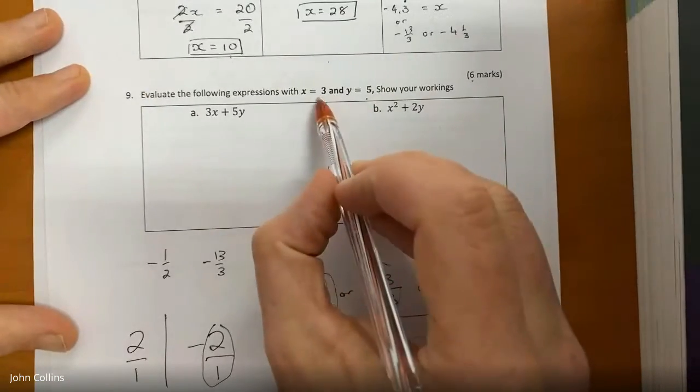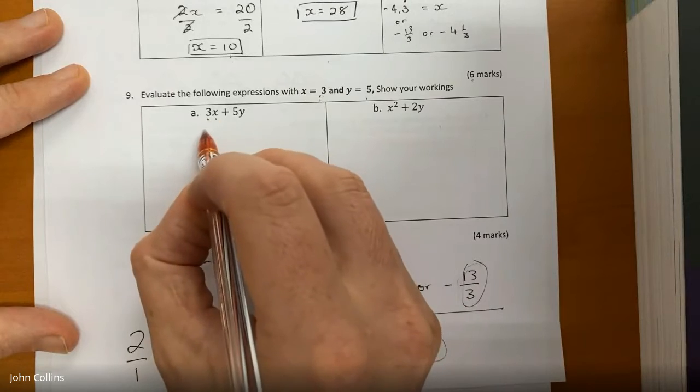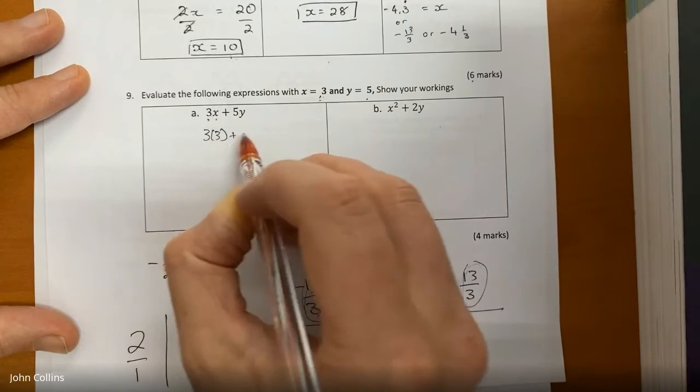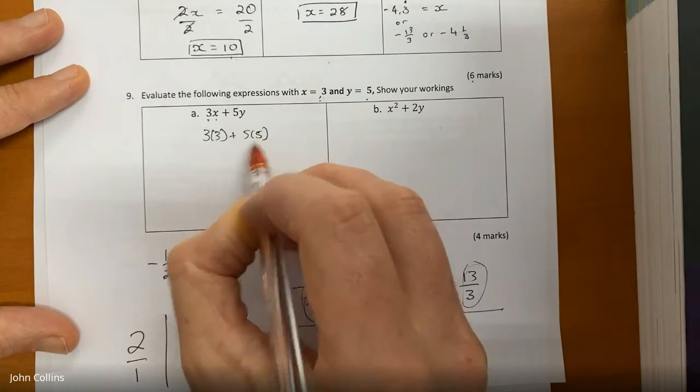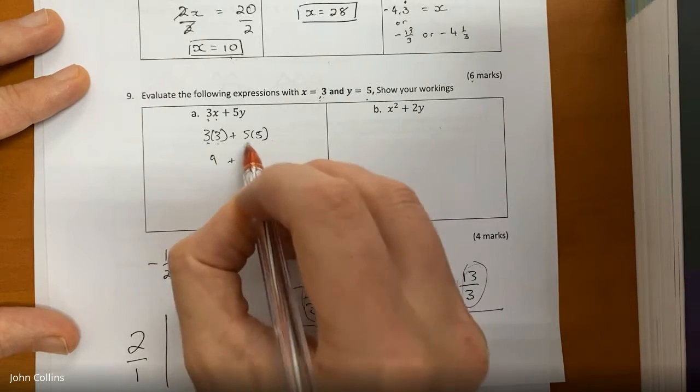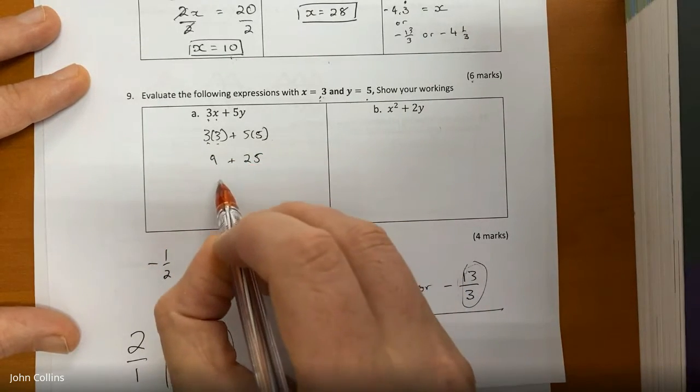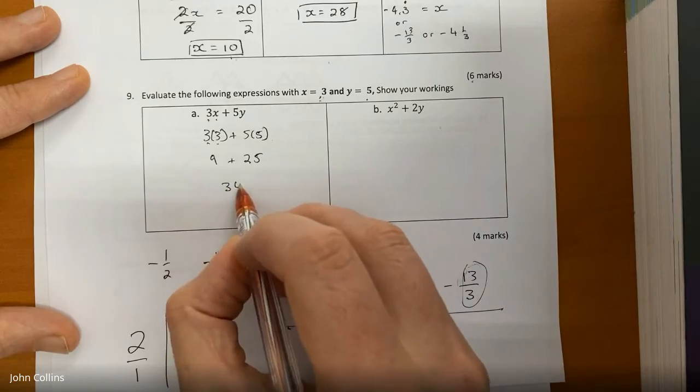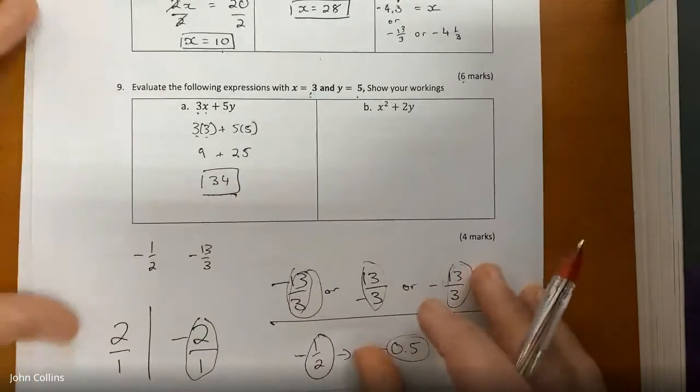All right. So x is 3, so that's going to be 3 times 3, and y is 5, so that's 5 times 5. 3 times 3 is 9, 5 times 5 is 25, and 9 plus 25 then is 34. Okay, so that's another 2 marks.